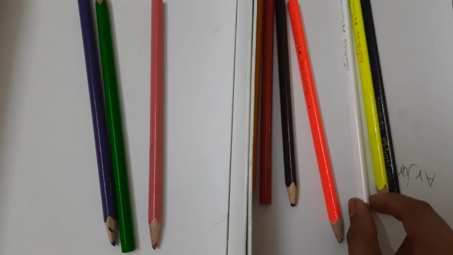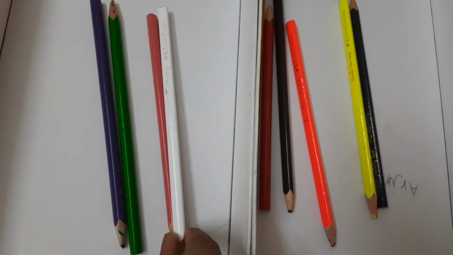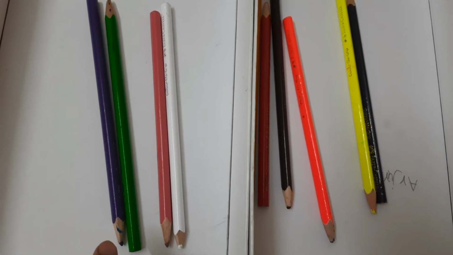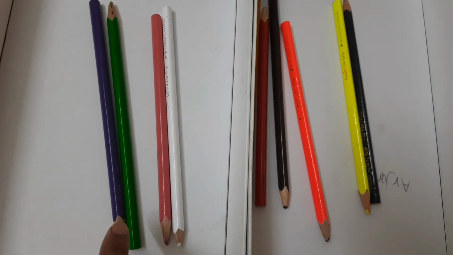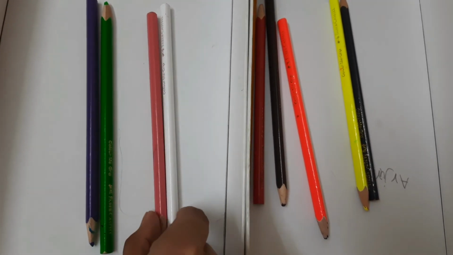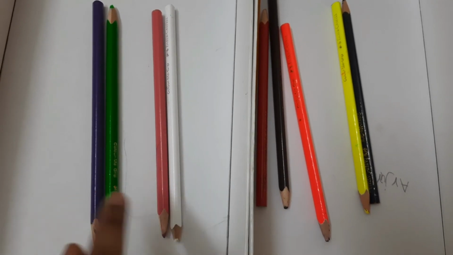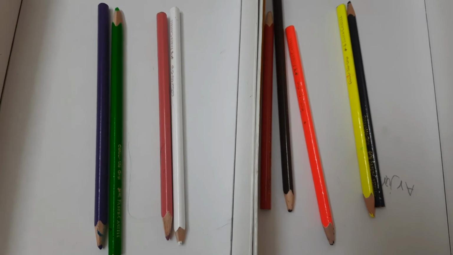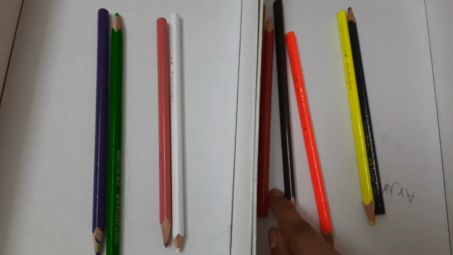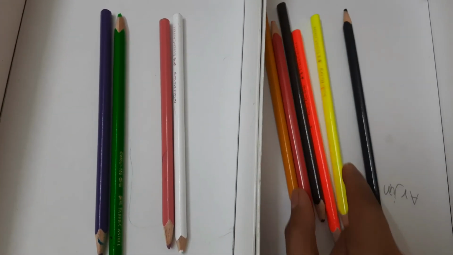Now let's take one more pencil and keep it here. So there are 4 pencils in which there is no leftover pencil. Those 4 pencils got paired. These 2 got paired, these 2 got paired. So the number 4, 1, 2, 3, 4. Number 4 is an even number. Similarly, you can do with all other pencils.